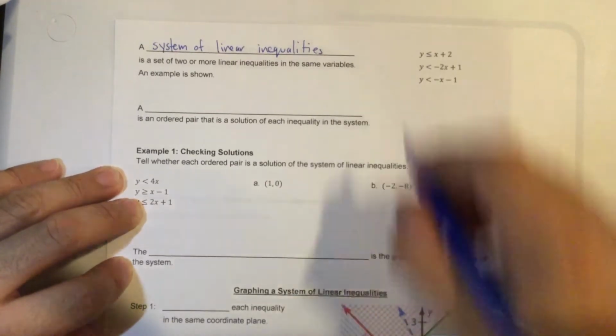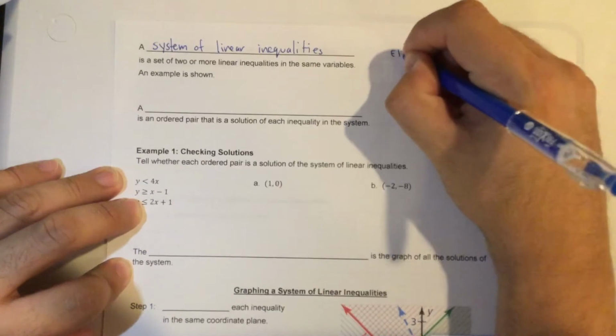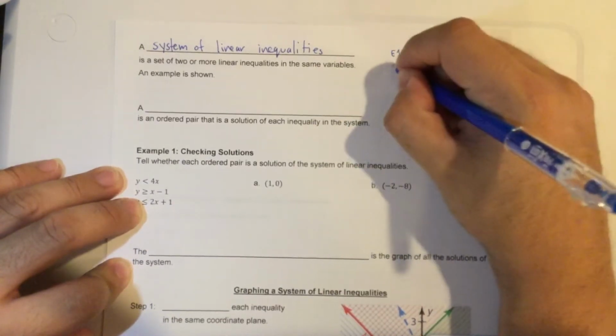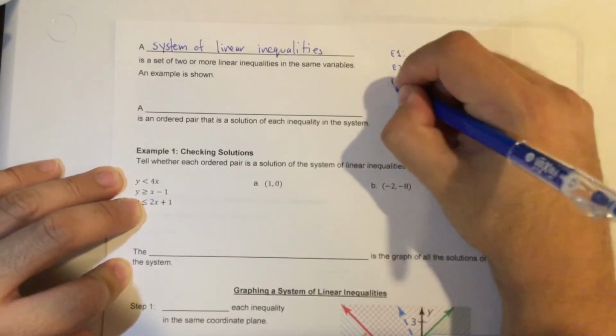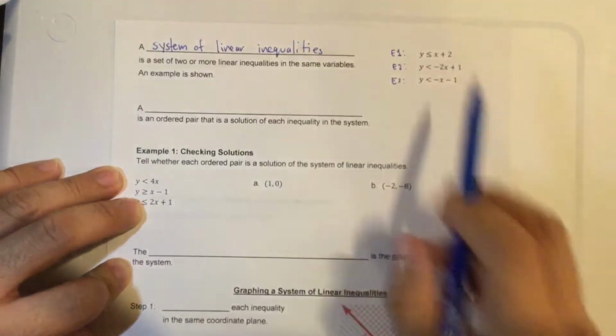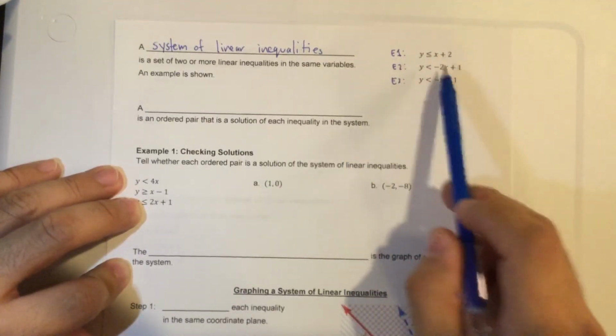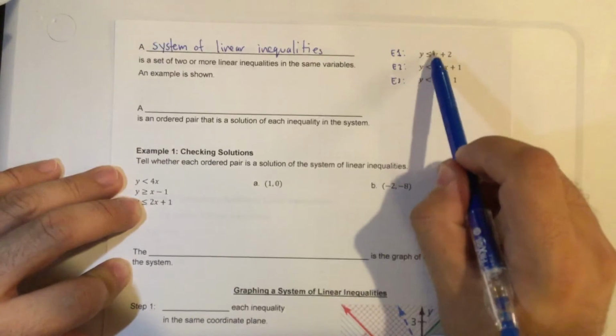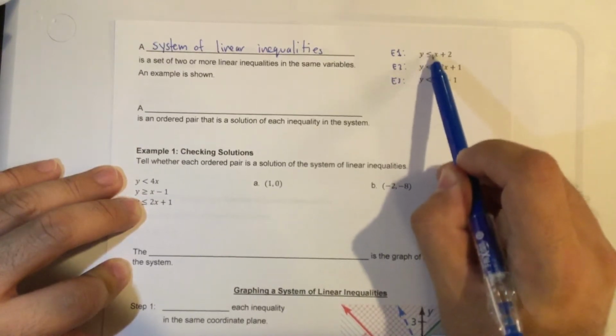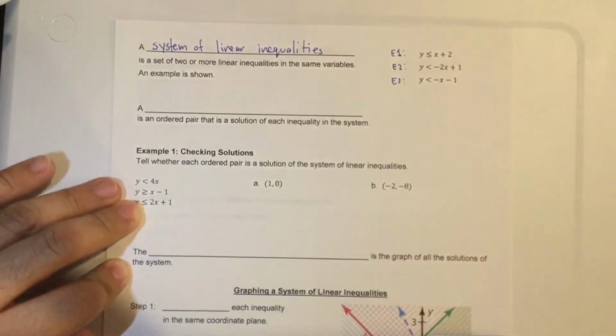An example is shown. So this would be equation 1, equation 2, and equation 3. And as you'll notice, they are all solved for y, and they are all in slope-intercept form. The only thing that changes is this symbol now. Instead of an equal sign, it is now an inequality sign.